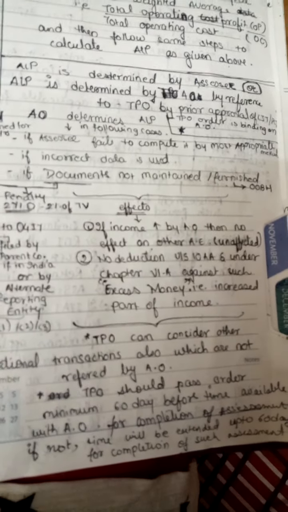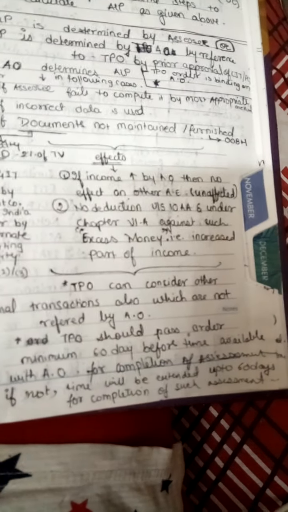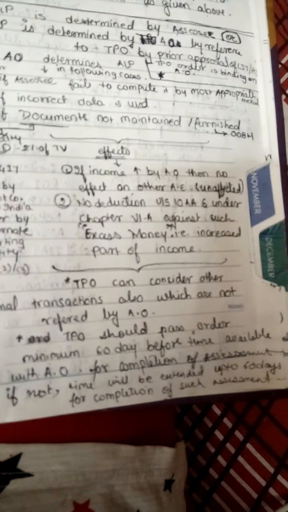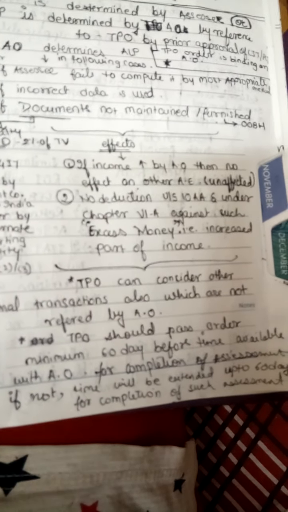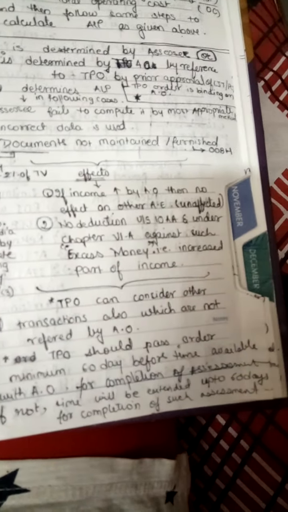TPO should pass the order minimum 60 days before the time available with AO for completion of assessment, and if the order is not passed before 60 days, then the time limit to complete the assessment is extended up to 60 days.